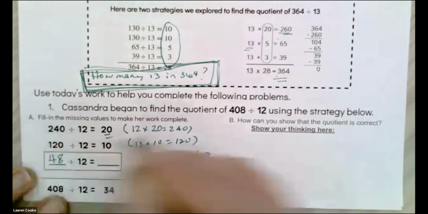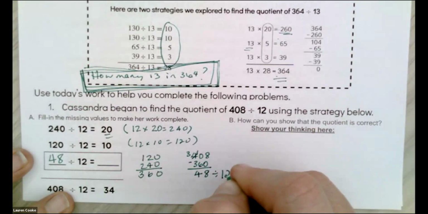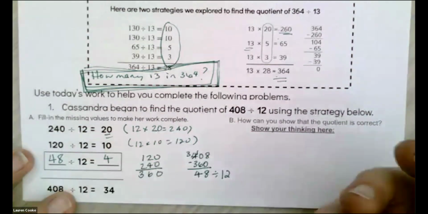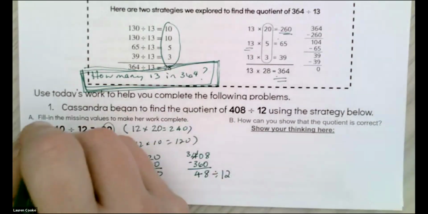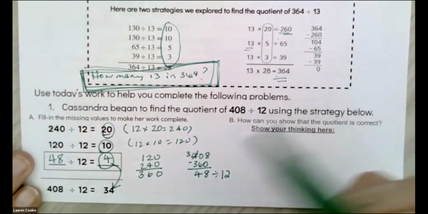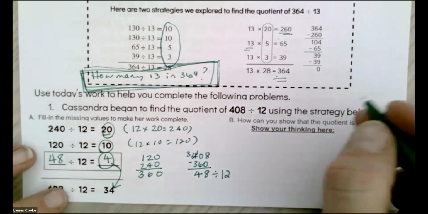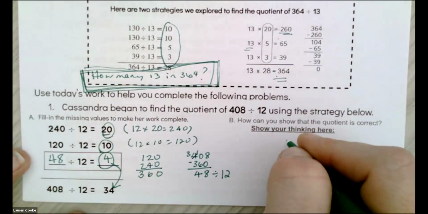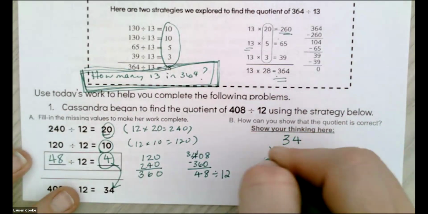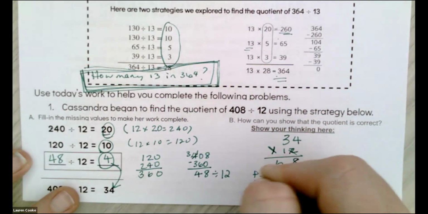So I need to know how much is left in order to answer this question. So I then have 48 divided by 12, and I'm going to get how many 12s in 48? There are 4. So now I have 20 plus 10 plus 4. That's 34. 240, 120, 48 is 408, and then 12 is the divisor. How can I show that the quotient is correct? To be honest, I'm going to multiply that puppy. I'm going to do 34 times 12, 8, 6, 4, 3.